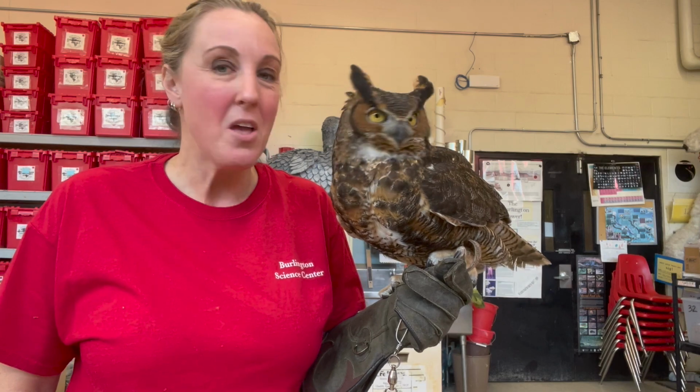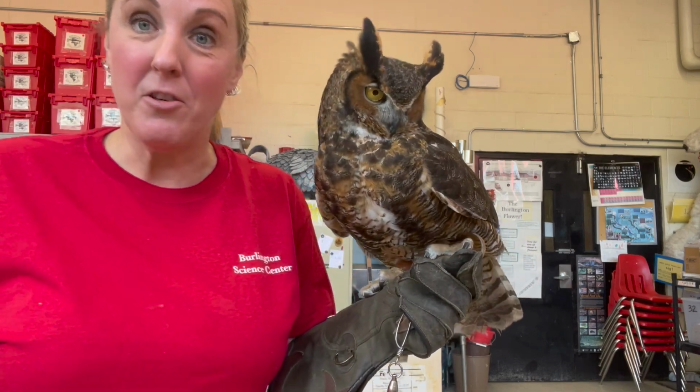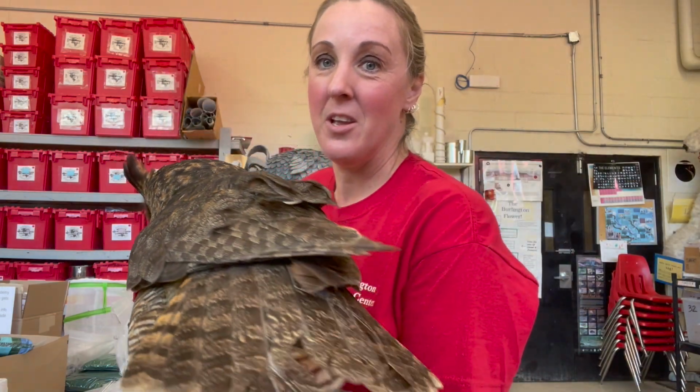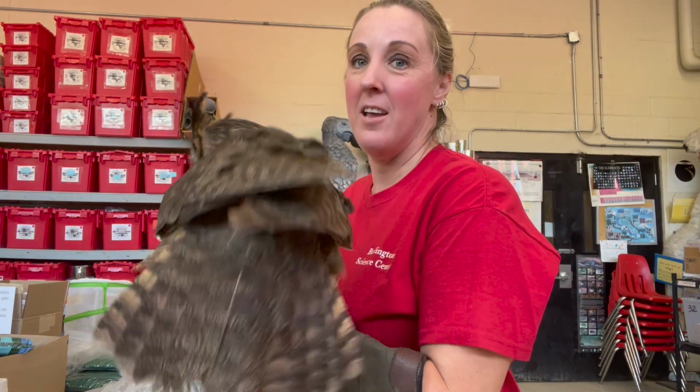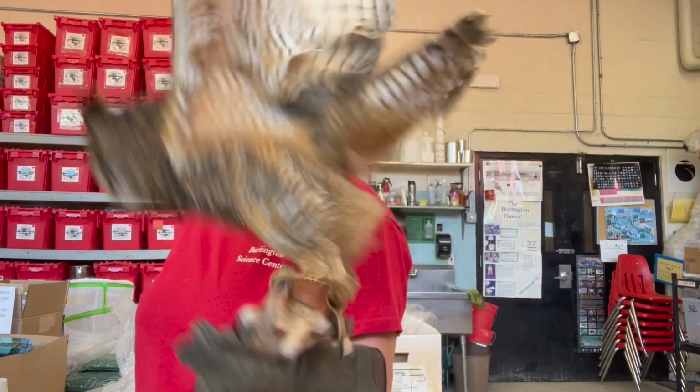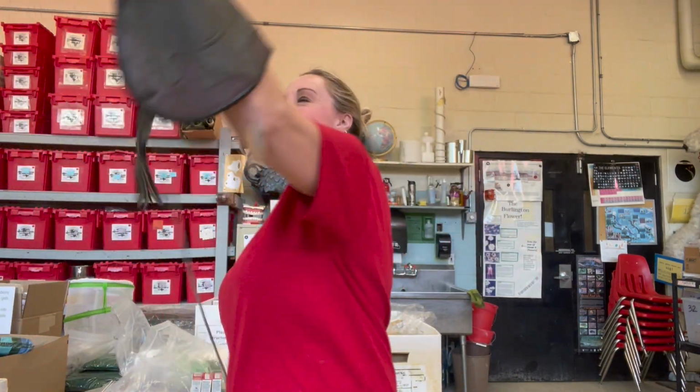Now, great horned owls have the beautiful colored feathers to help them blend in. You can see his tail here, and if I move him back and forth on my glove, you can see him using that tail to balance.